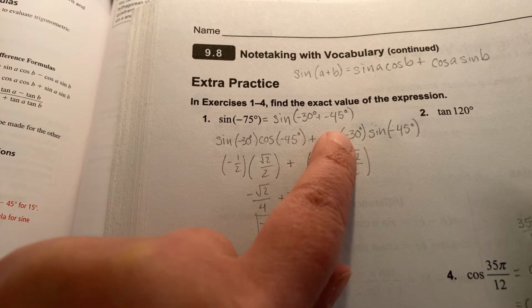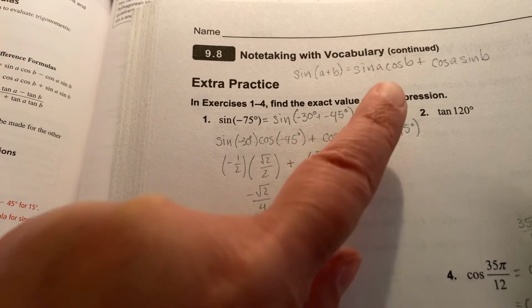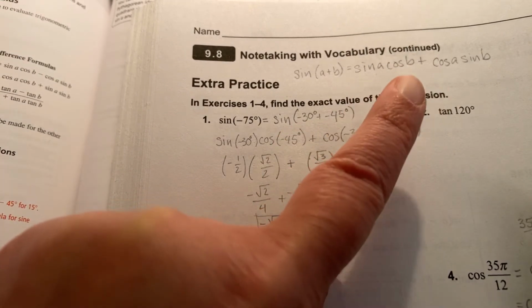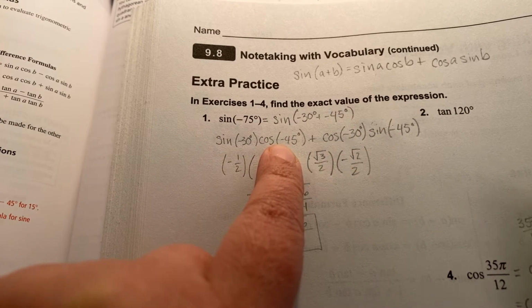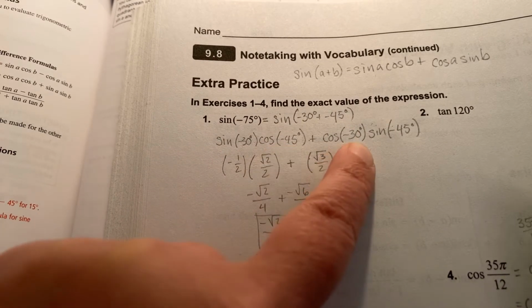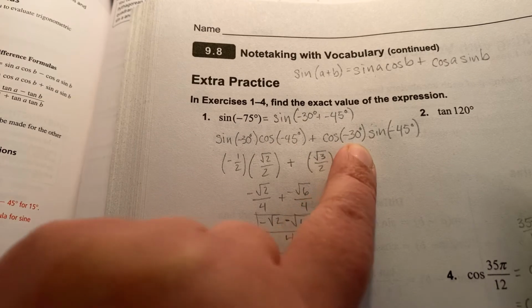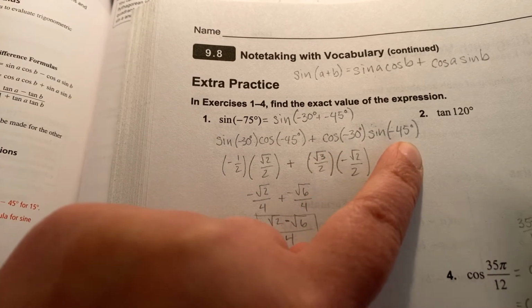And so the first thing that I do is I just substitute those values in for A and B in that formula. So I'll have sine of negative 30 times the cosine of negative 45 degrees plus the cosine of negative 30 degrees times the sine of negative 45 degrees.